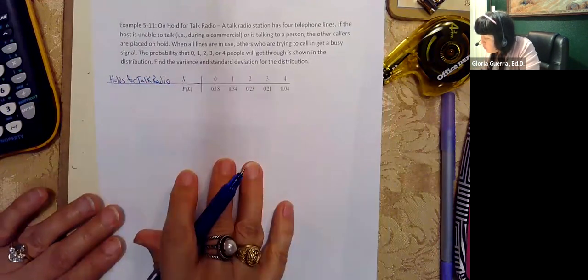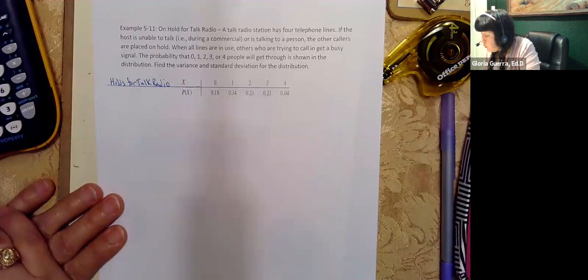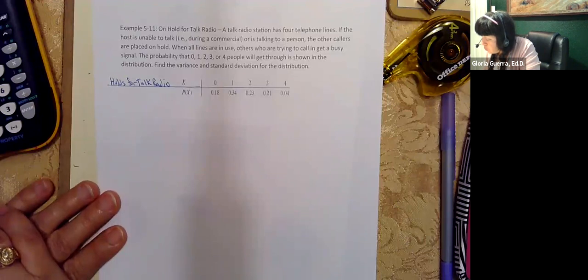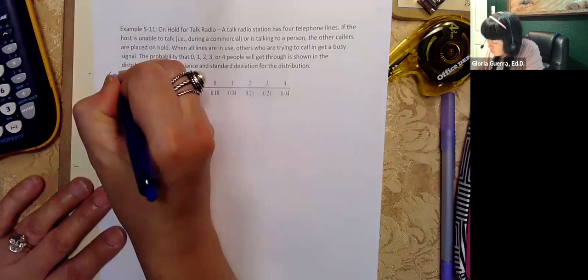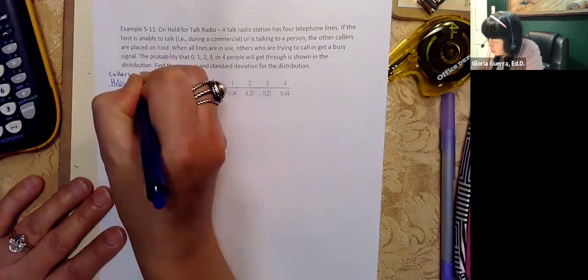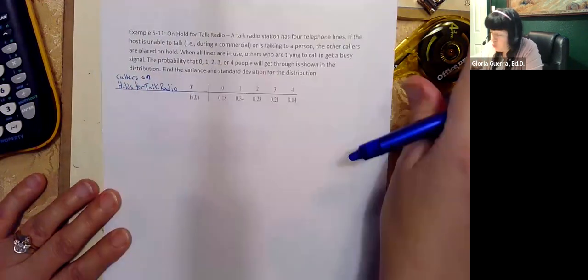A talk radio station has 4 telephone lines. If the host is unable to talk, for example during a commercial, or the host is talking to another person, the other callers are placed on hold. So these are callers on hold.